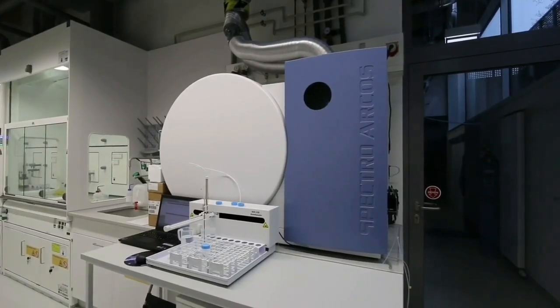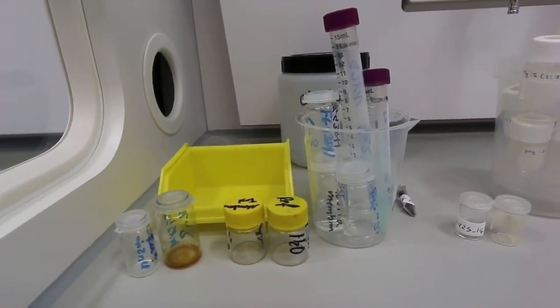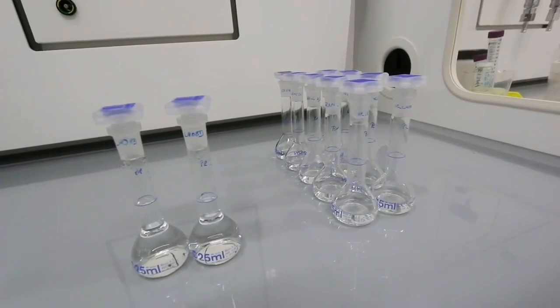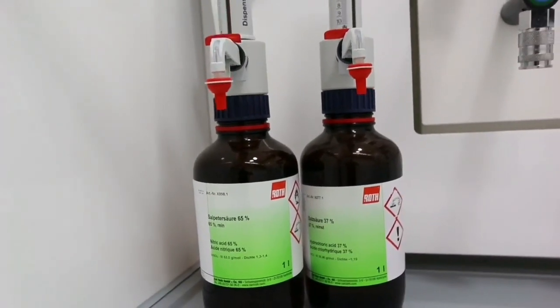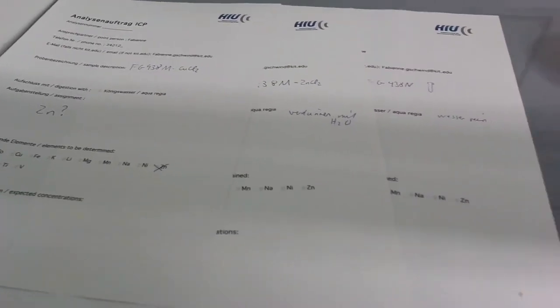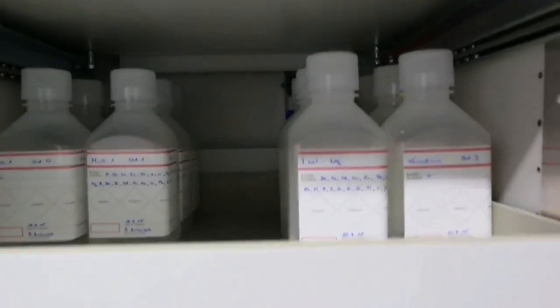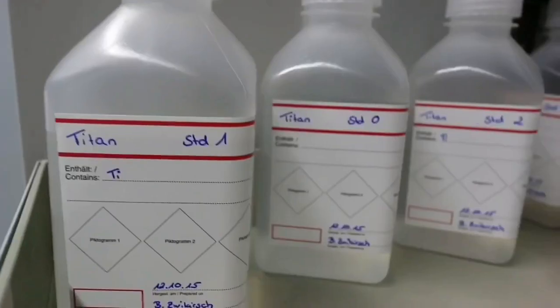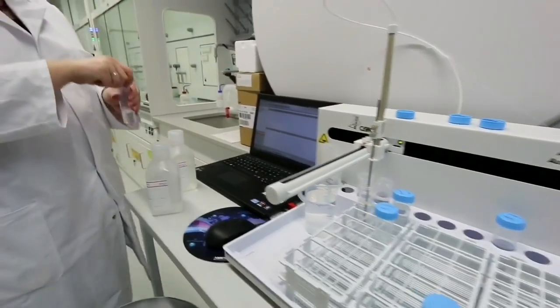After that, before using the ICP-OES machine, the sample should be prepared. Then, for each element that we want to measure, a standard needs to be purchased, and standard solutions of different concentrations need to be prepared. After that, the sample can be poured into a test tube.